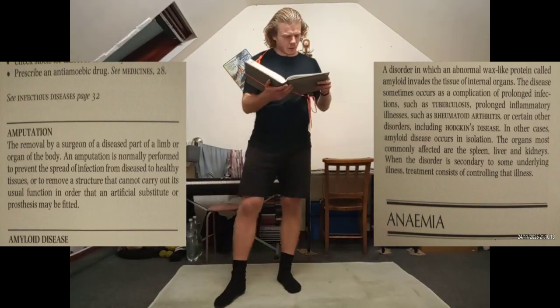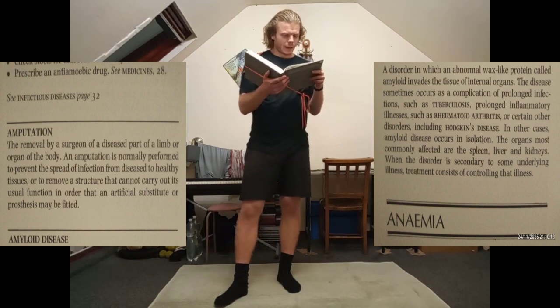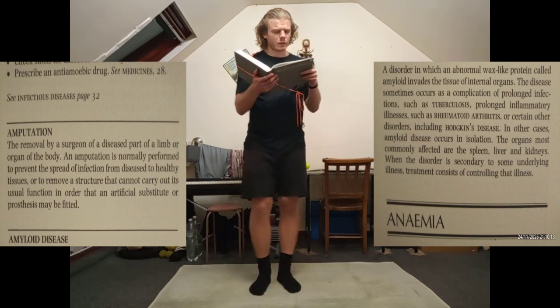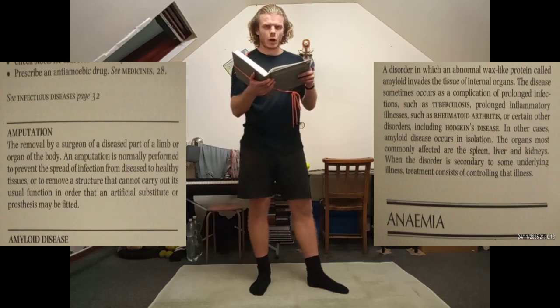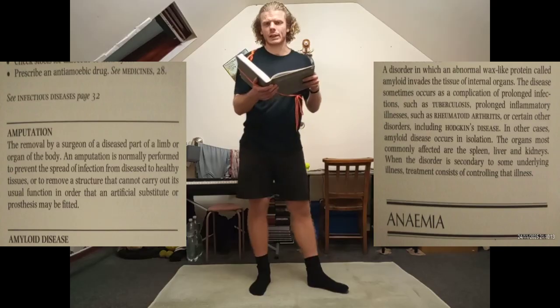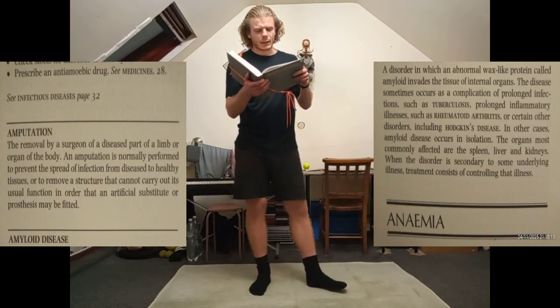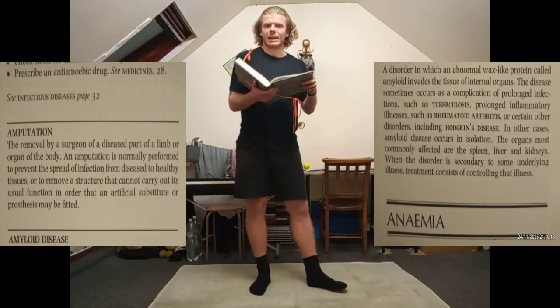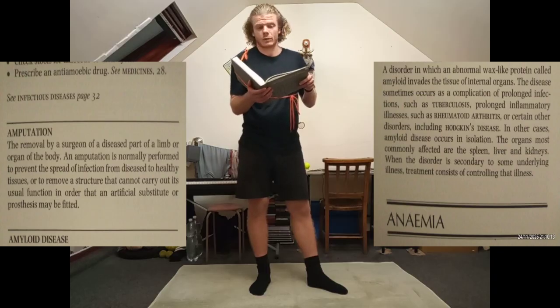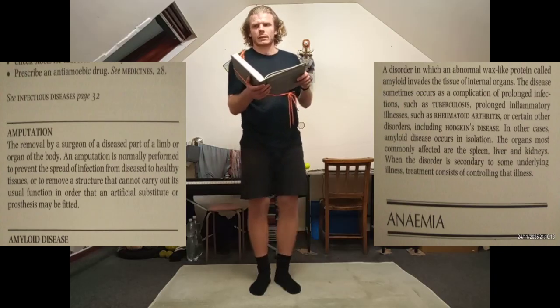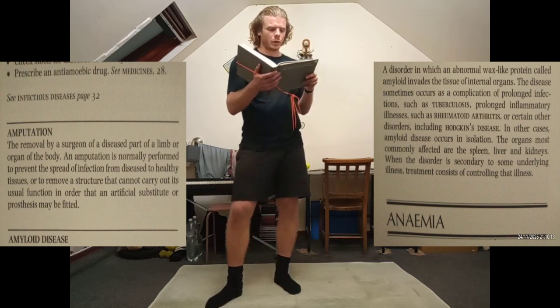But we have time left, and we have here amyloid disease. Amyloid disease: a disorder in which an abnormal, wax-like protein called amyloid invades the tissue of internal organs. It's a wax-like protein, like wax or a candle, and for some reason it comes into the internal organs and should not be there. The wax-like protein which invades and settles there is called amyloid.